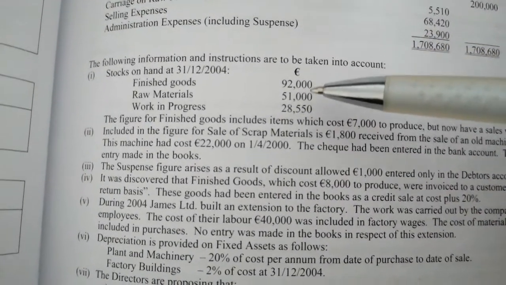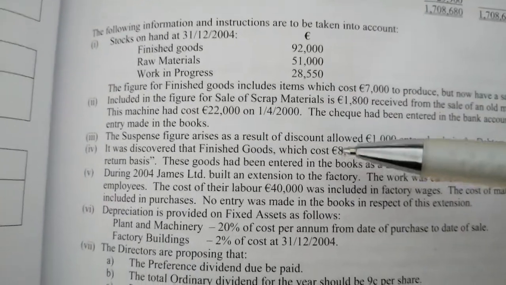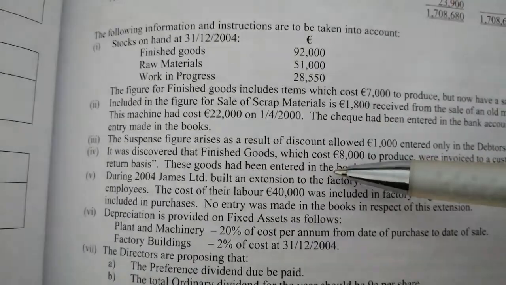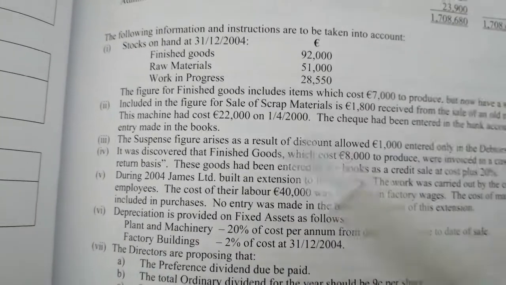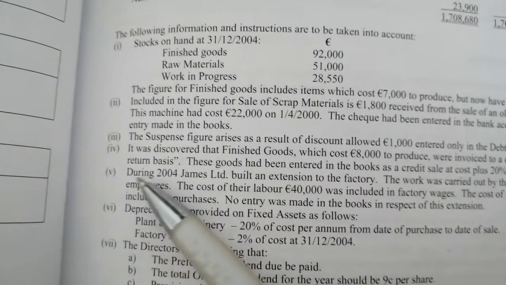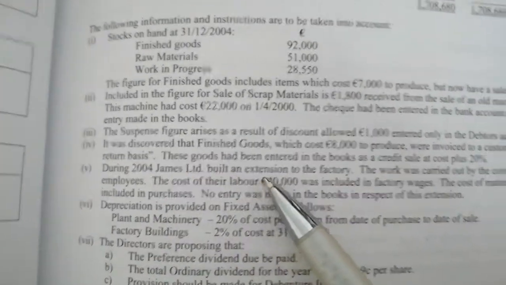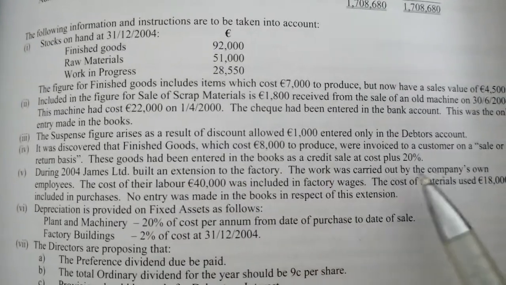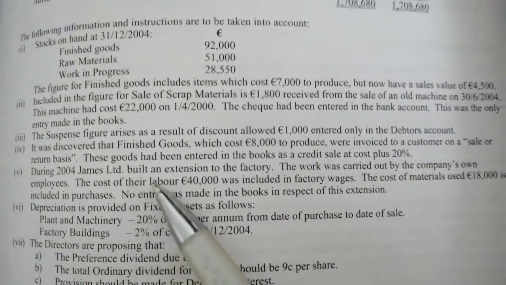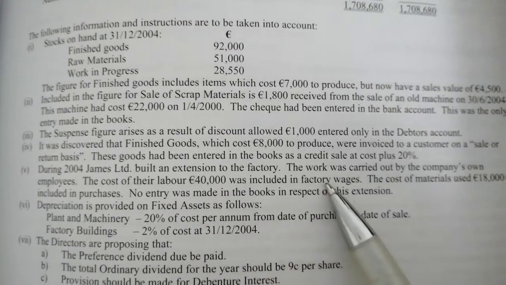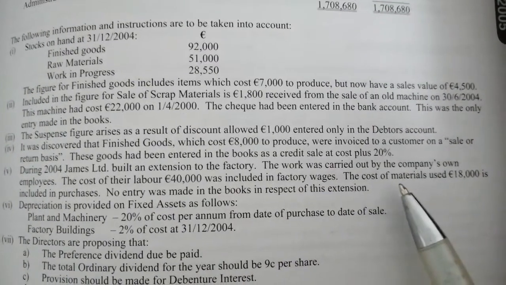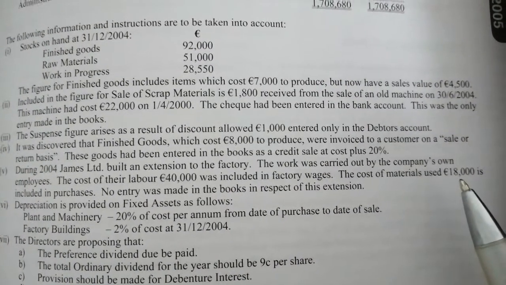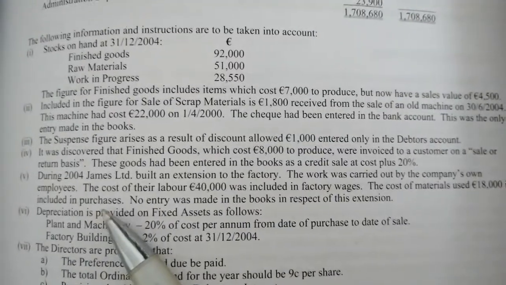the purchases of raw materials, you'll see something that has come up before in our company accounts. Number 5, during 2004, James Limited built an extension to the factory. The work was carried out by the company's own employees. The cost of their labour was 40,000 and that was included in factory wages. And the cost of the materials that they used, 18,000, is included in purchases.